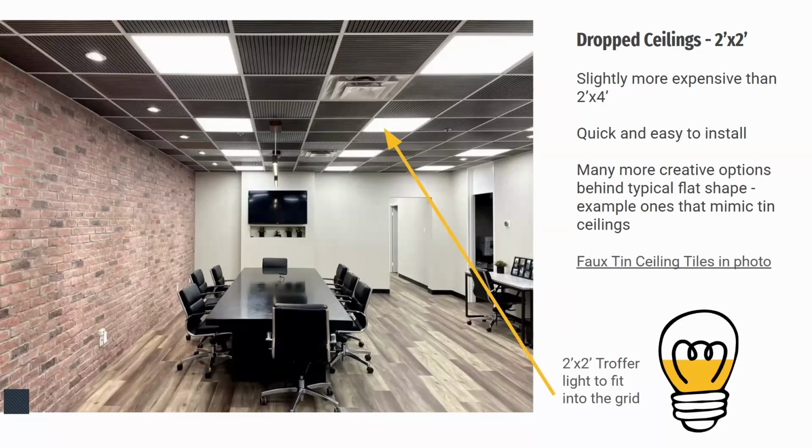So they make them in 2x2s. They make them in 2x4s. Revit has a lot of these preloaded too. And this is also the recessed can light over here. Revit also has those that we can use.